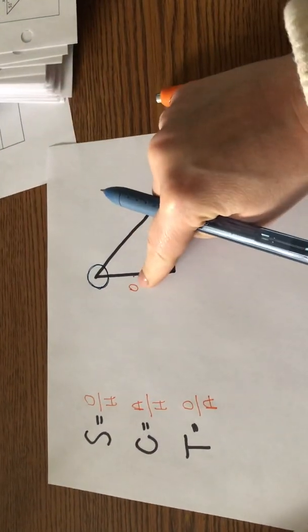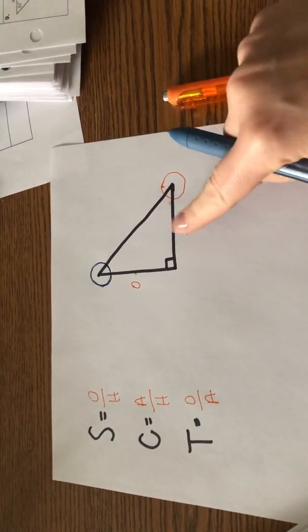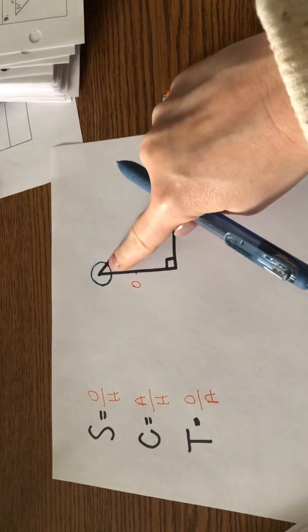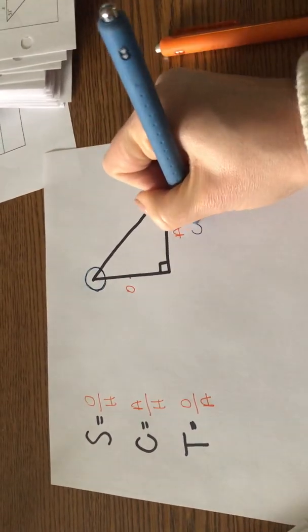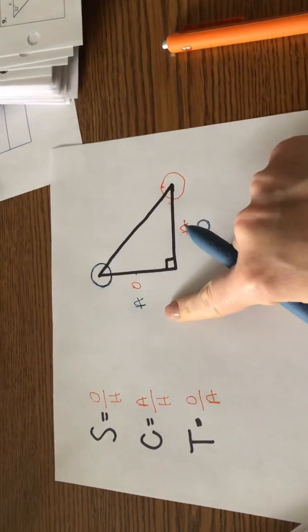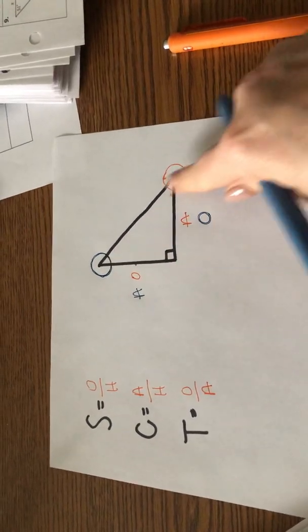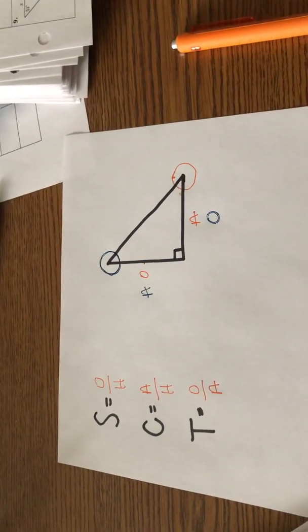Well, is this side adjacent to your angle? No, it's not. So these two things switch. So according to this angle, your opposite side is here and your adjacent side is here. So your opposite and adjacent side depend on what angle you're looking at for the problem, okay?